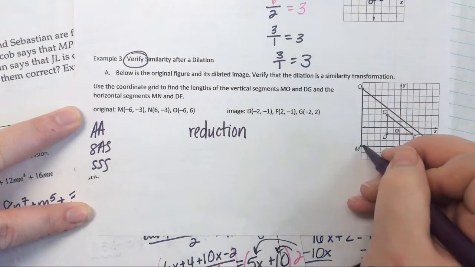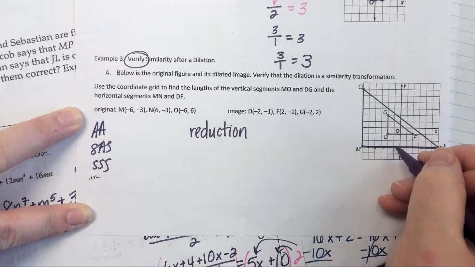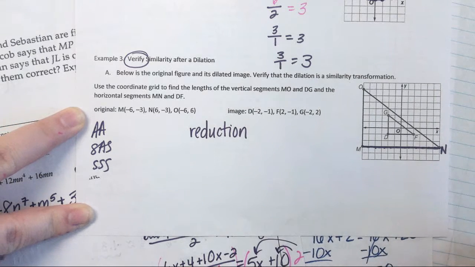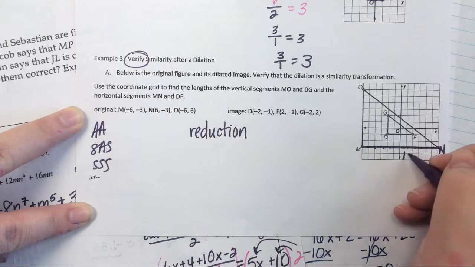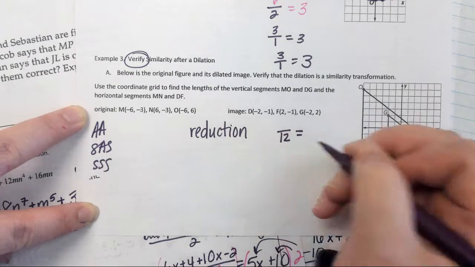We can count MN. It's 1, 2, 3, 4, 5, 6, 7, 8, 9, 10, 11, 12. Did everyone else get 12? Yeah. Is MN 12 on the bottom? I hope so. If someone else gives a different number, let me know.